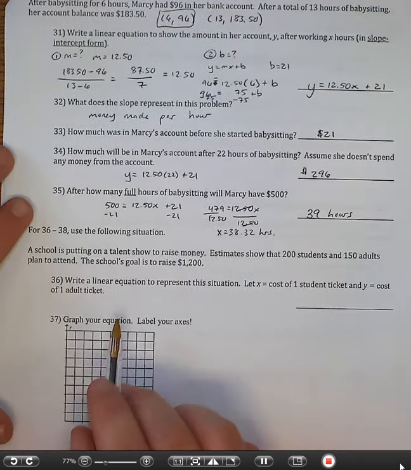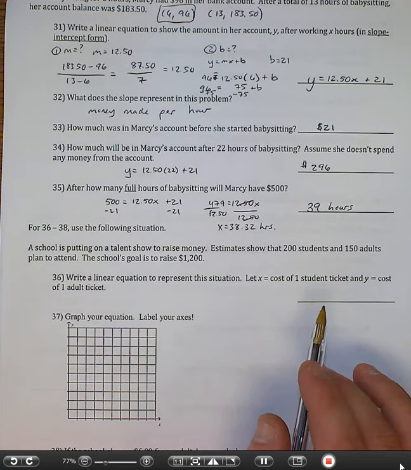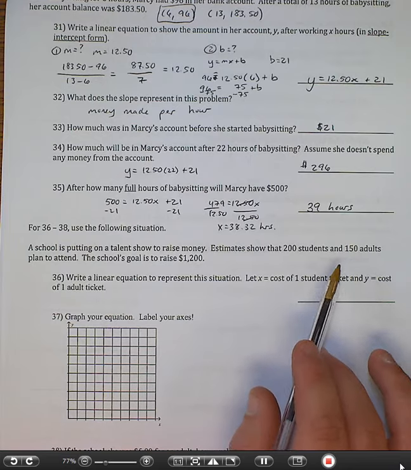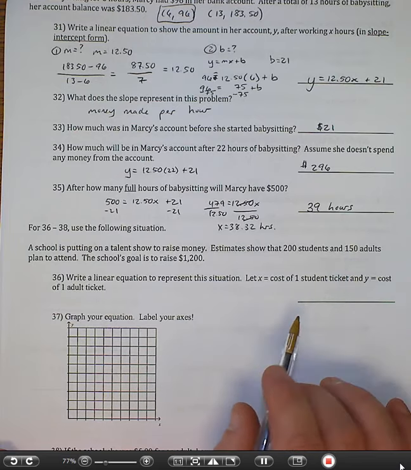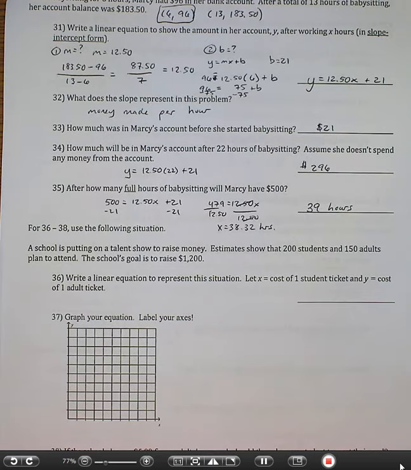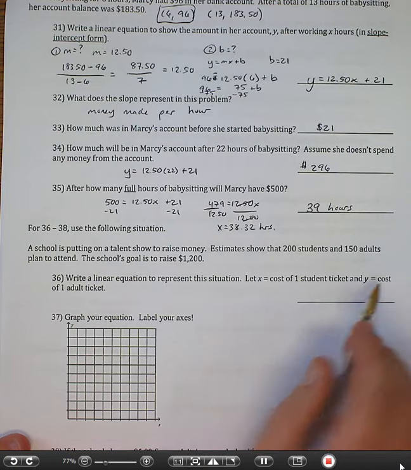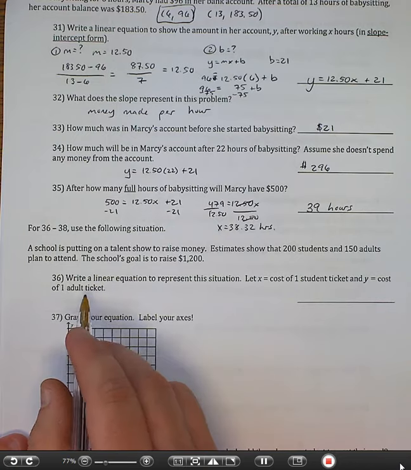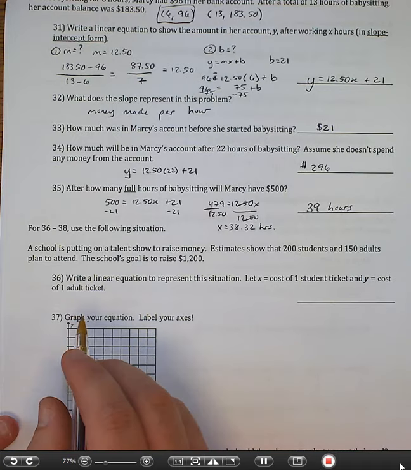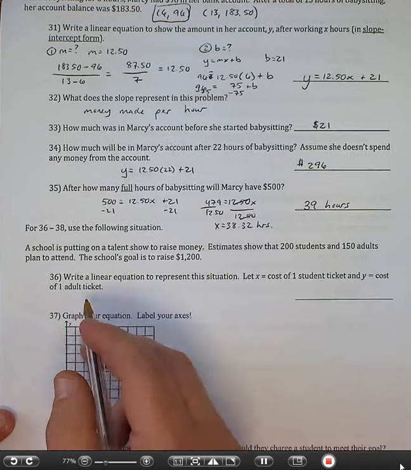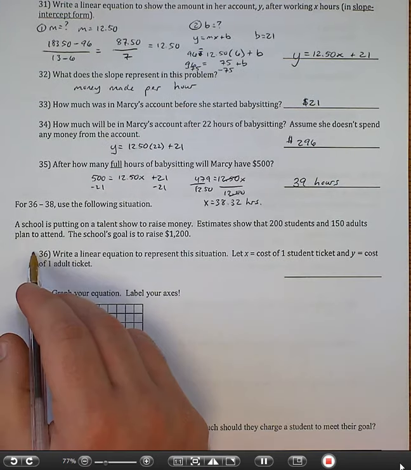Next one, a school is putting on a talent show to raise money. Estimates show that 200 students and 150 adults plan to attend. The school's goal is to raise $1,200. Write a linear equation to represent this situation. Let X equal the cost of one student ticket and Y equal the cost of one adult ticket. Okay, you could write this in slope-intercept form, but this is definitely looking like a standard form type question. Okay, I have two different types of people here, with a goal in mind.